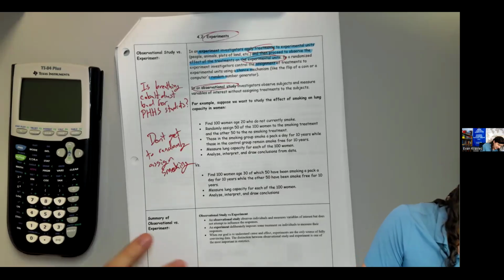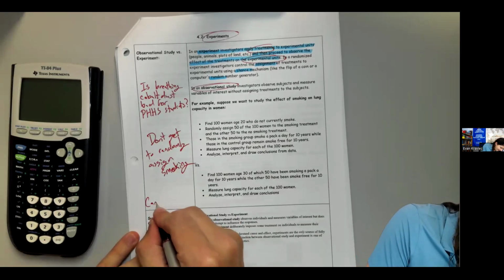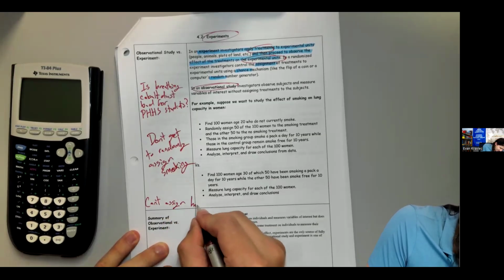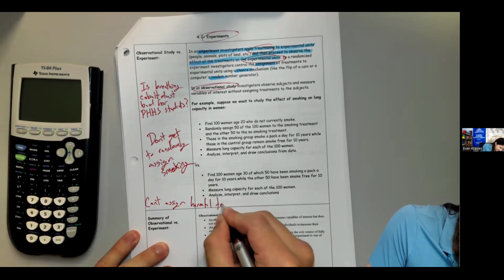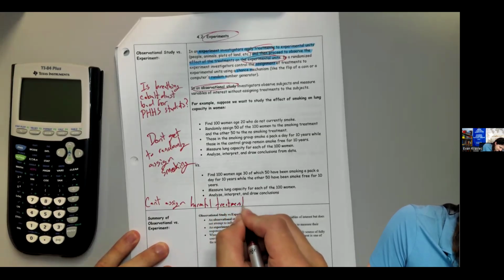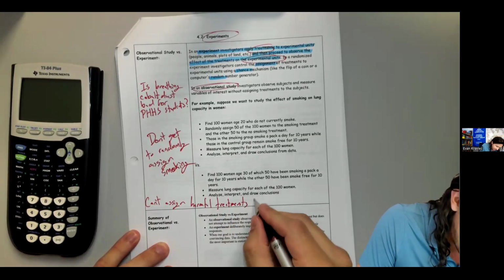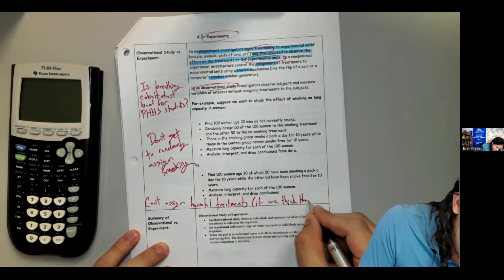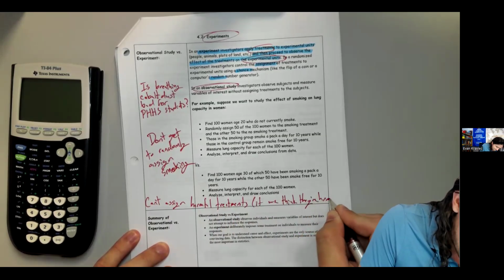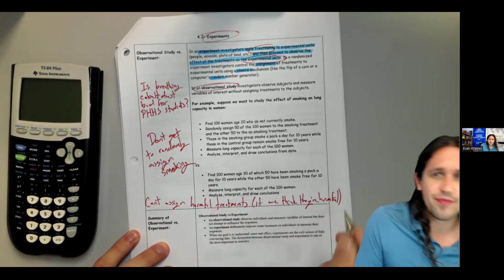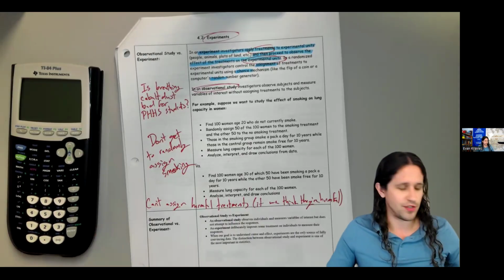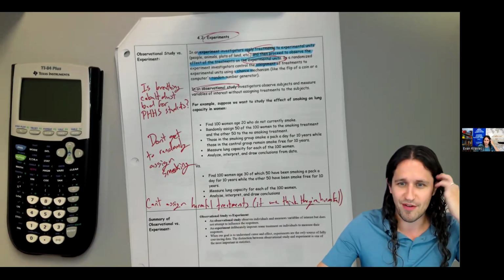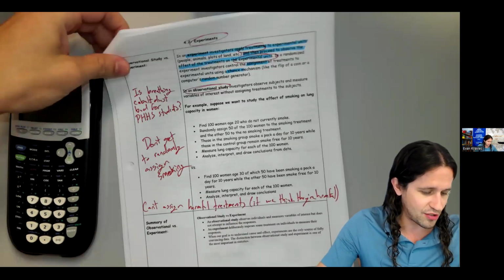So we can't assign harmful treatments if we know they're harmful. You know, ethical considerations. Some of you in AP Seminar, AP Research might be having to think about those ethical considerations.